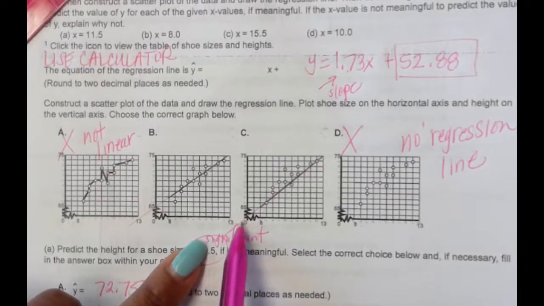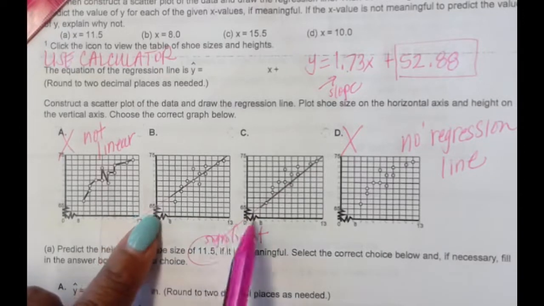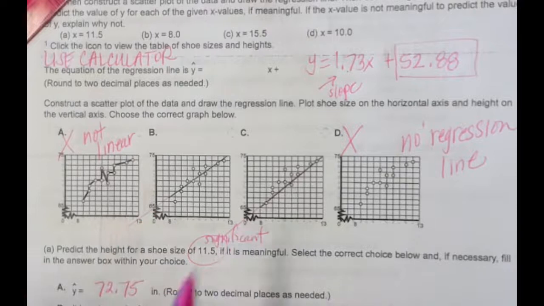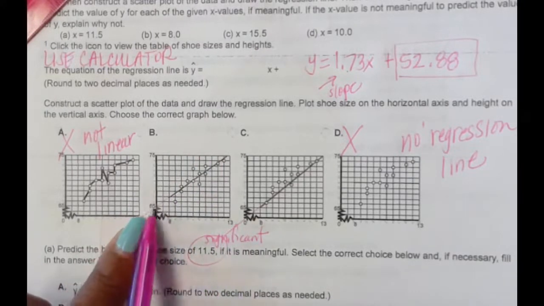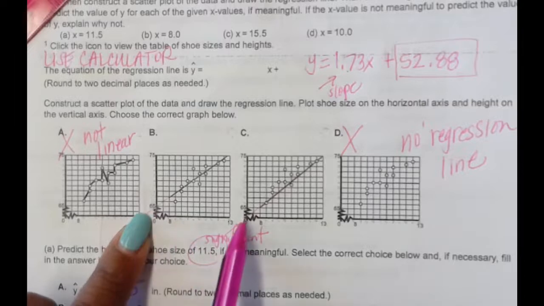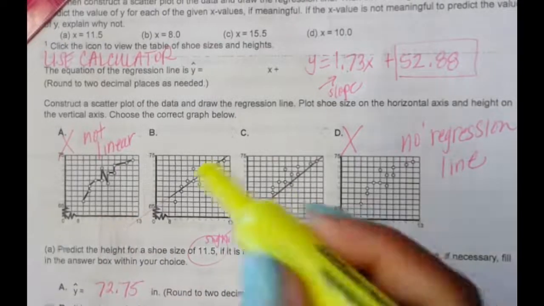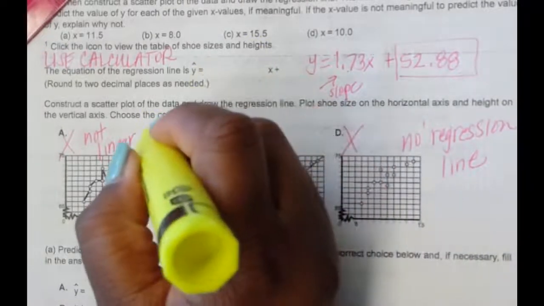I would estimate that to be in the 20s, y'all. So though they're both far from it, this is actually my better one, because even though it's closer to 65, it's not as far away as this one is. So the better line of regression, or the better scatter plot, lives in answer choice B.